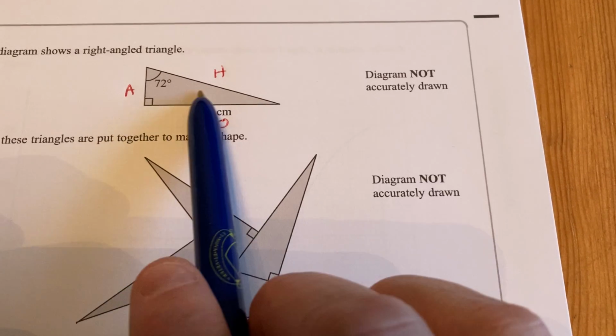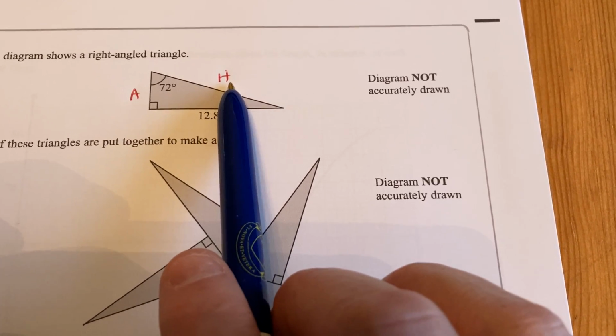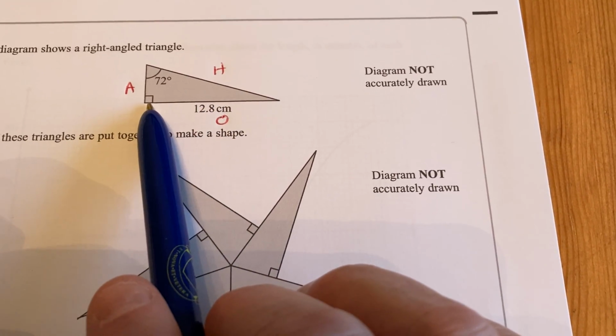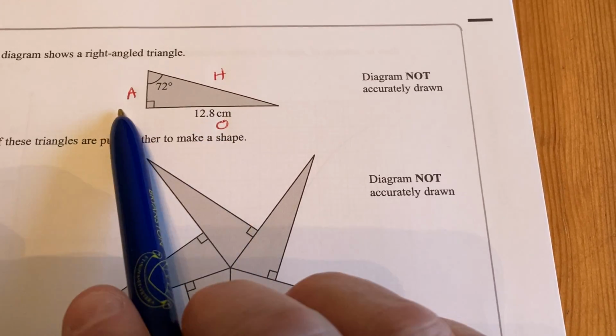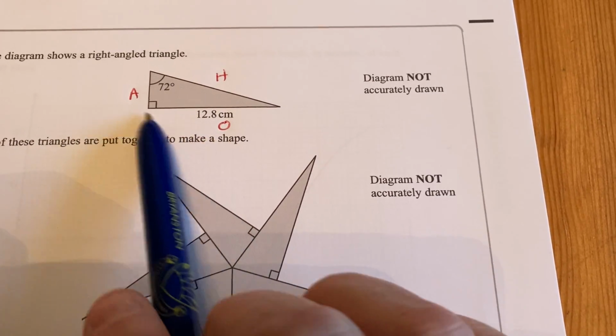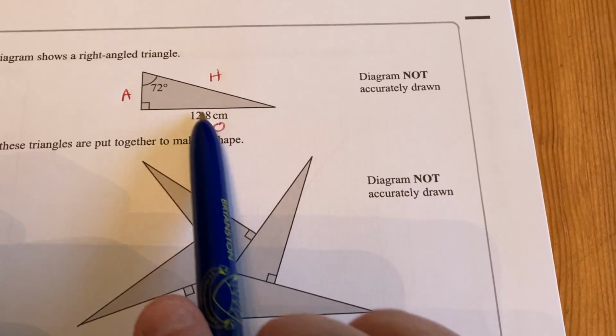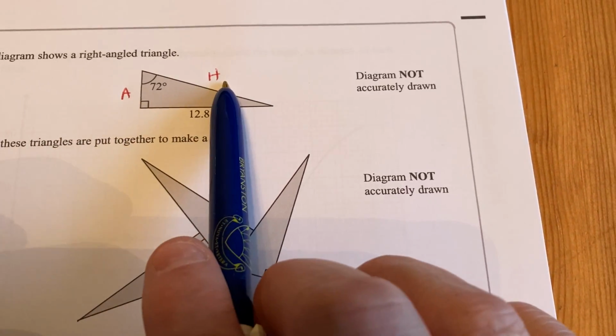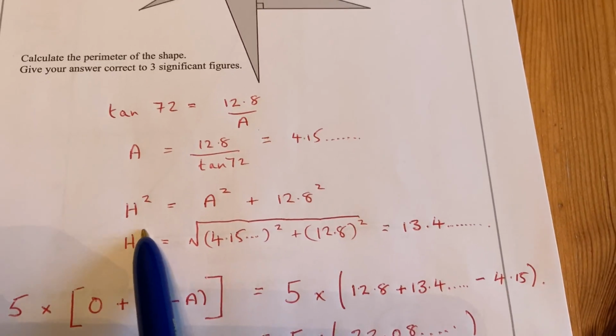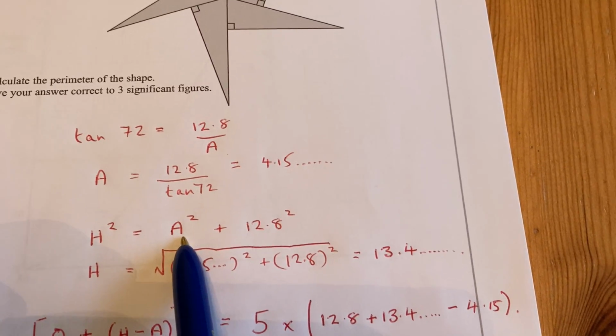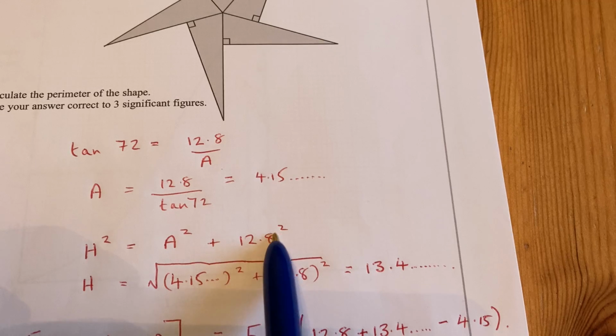Then I've got a choice of finding the H. I can either do another SOHCAHTOA involving the H, or because it is now a right angle triangle where I know two sides, I've chosen to do Pythagoras at this stage to find the H. So the two short sides squared equals the H side squared. The H side squared equals my A answer squared plus 12.8 squared.